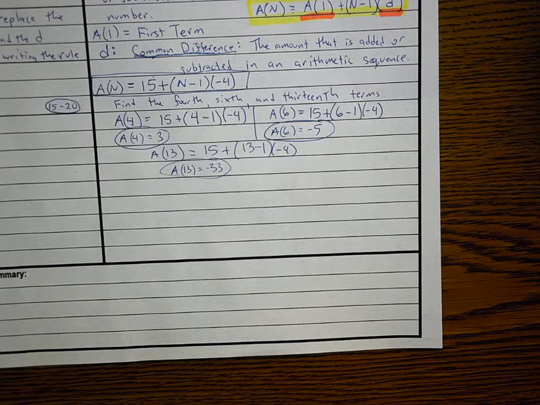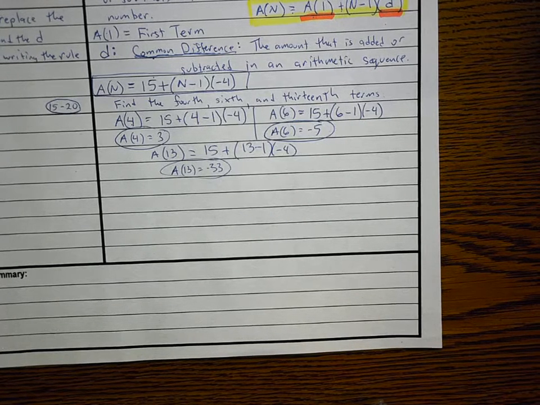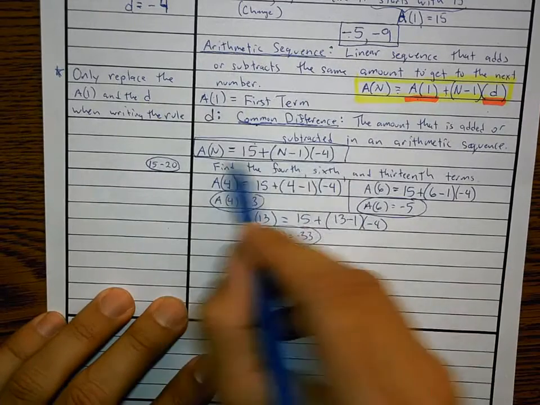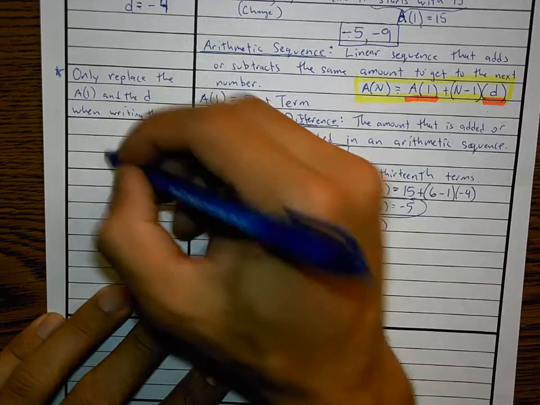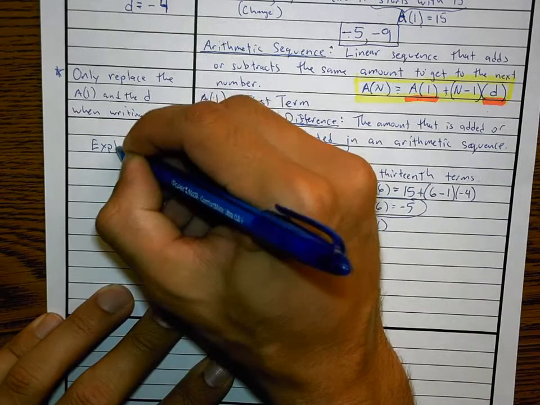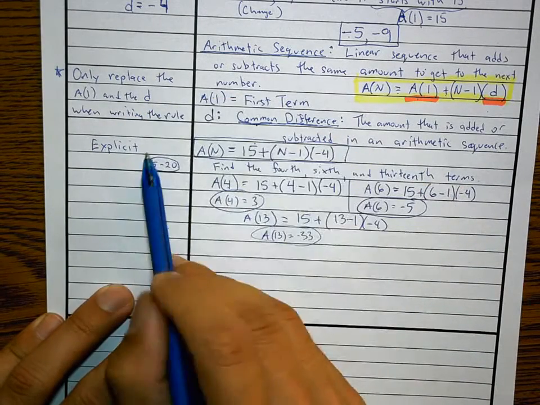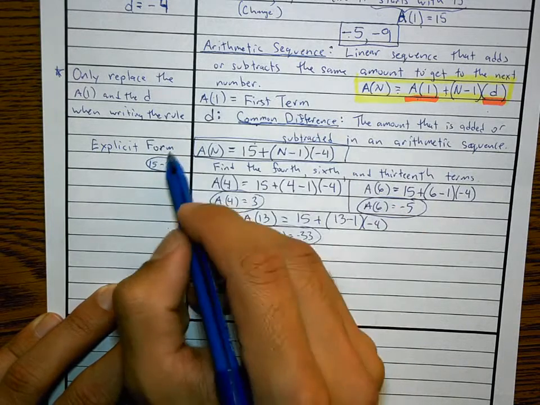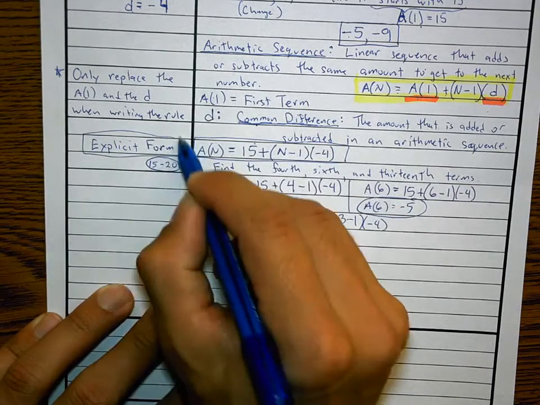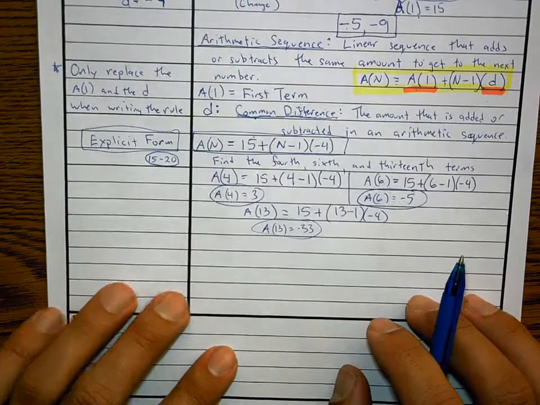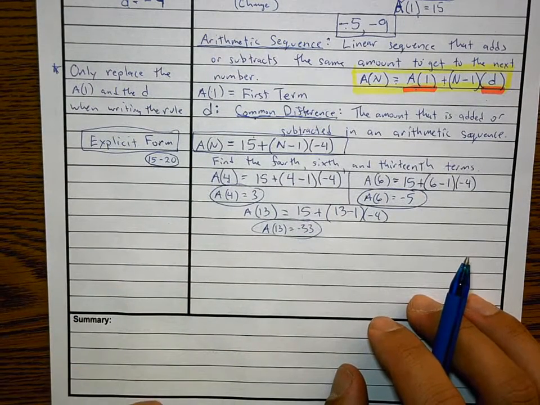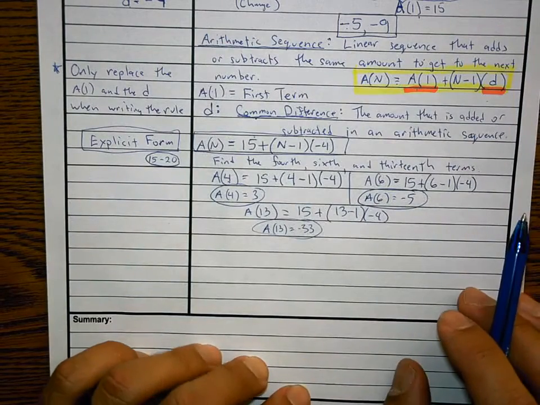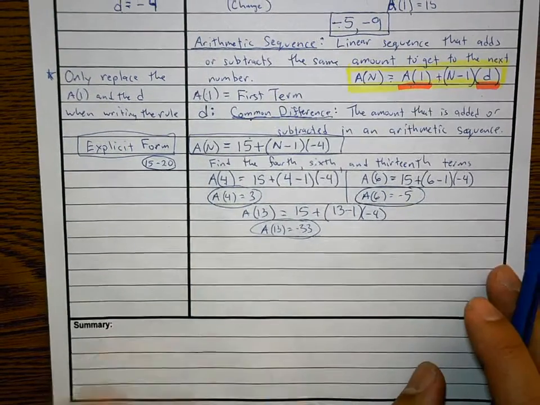One other thing I need to mention. The formula that we are using, this rule or equation, there's a name for it. It's called, I know this is weird, the explicit form. This is called the explicit form. I was thinking to myself, I think these kids have never heard this word before, other than when they hear the word explicit, they might think explicit lyrics, but that's not what this means.